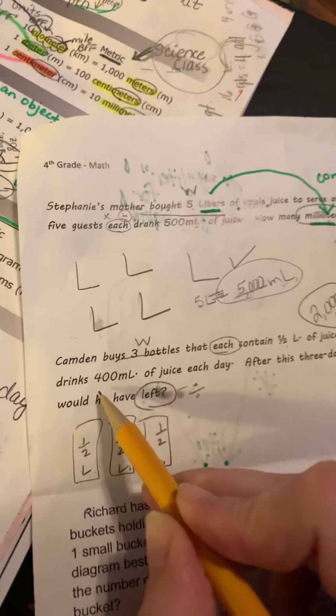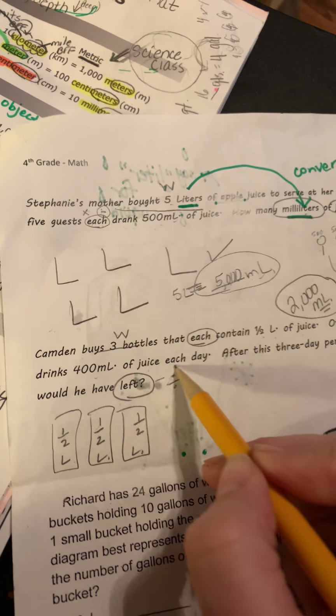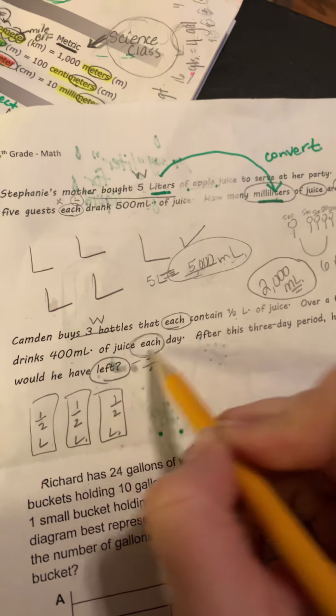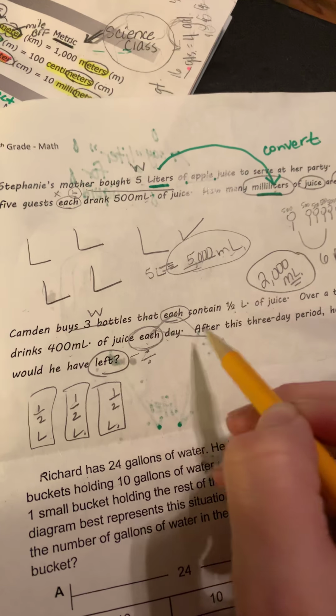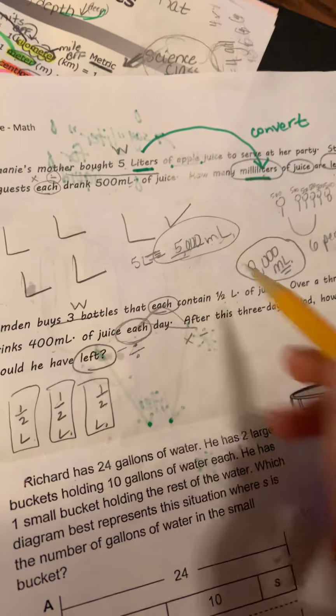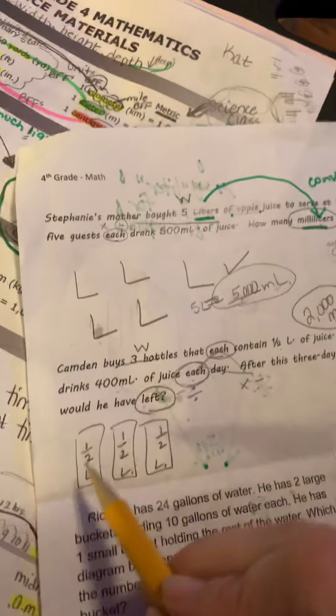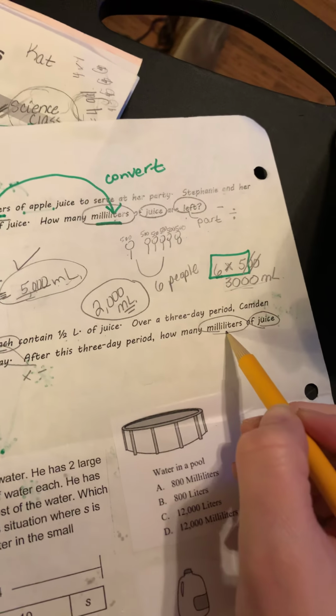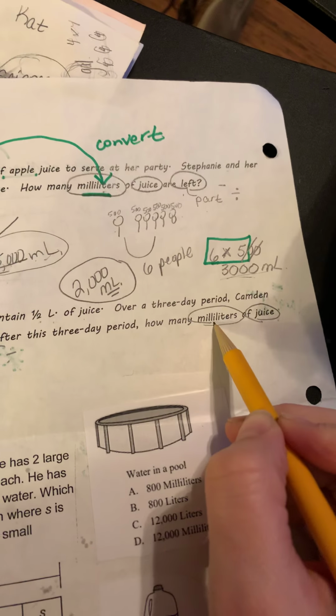Over 3 days, he drinks 400 milliliters of juice each day. I'm seeing that word "each" a lot, that grouping word. And grouping, multiply or divide, right? Well, this is one of those where you've got to divide. Do you have to divide? I mean, I don't know. Well, that's why we draw. So look at the question. What are we looking for? Because I've already forgotten. Milliliters of juice.